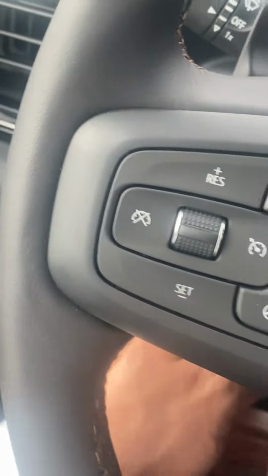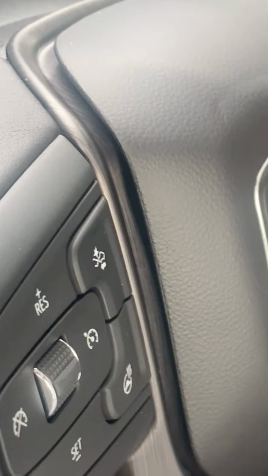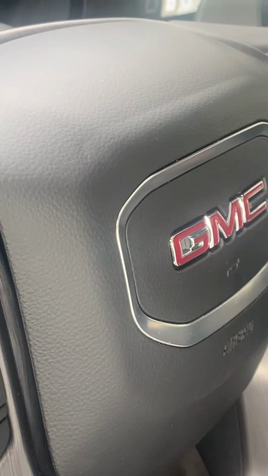The steering wheel is power controlled by this button right here. Let's see here. So the steering wheel goes down and towards you.